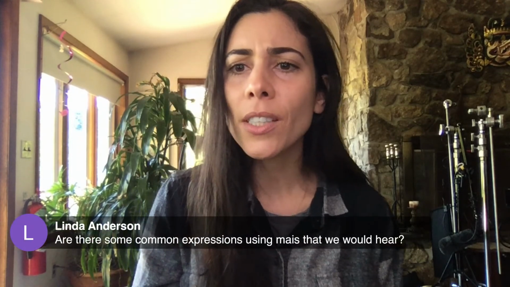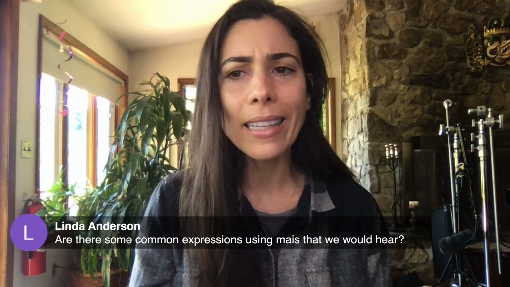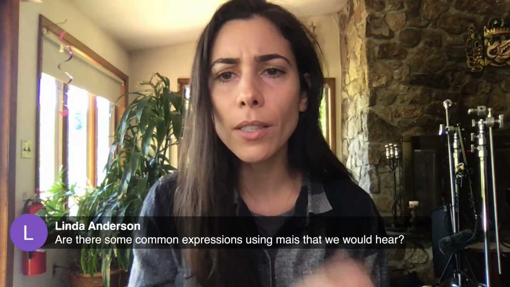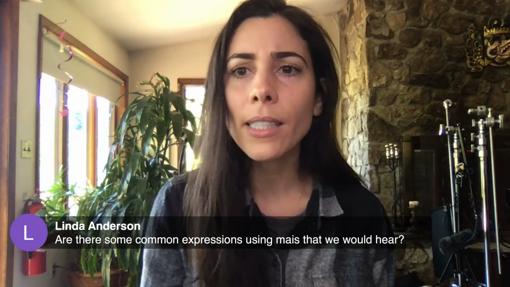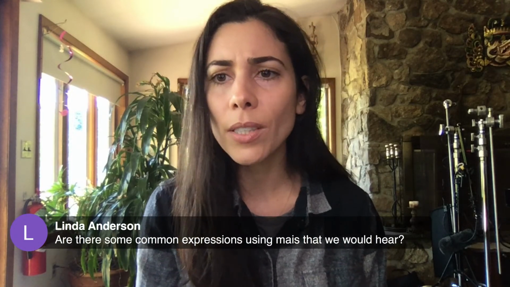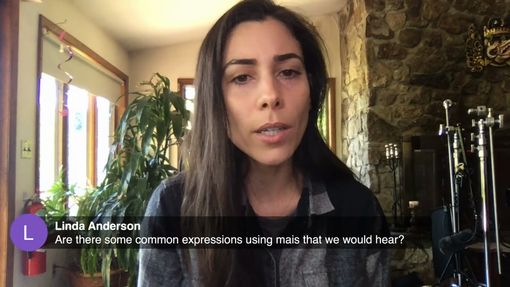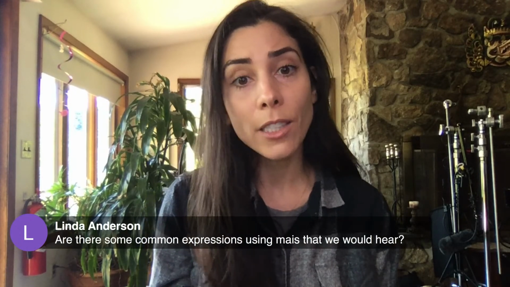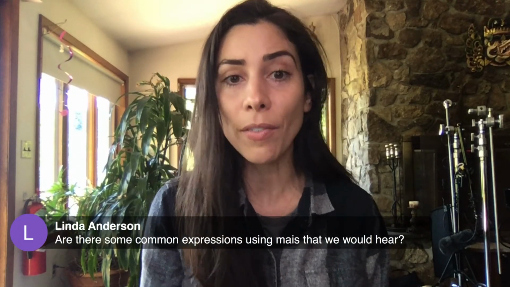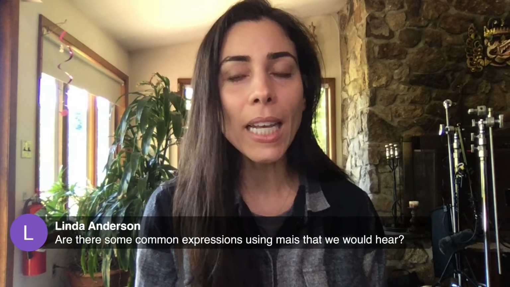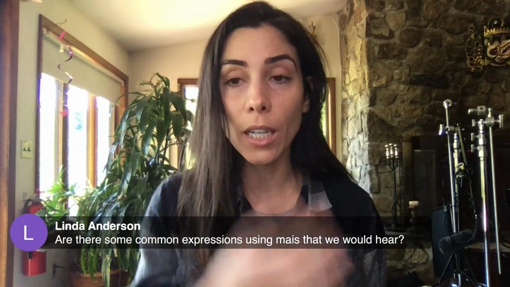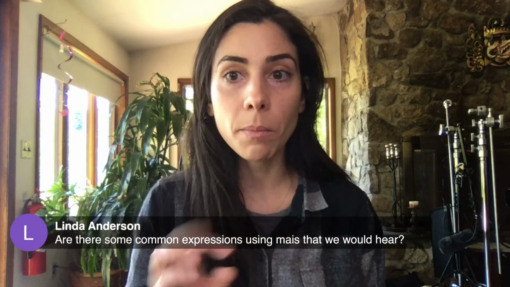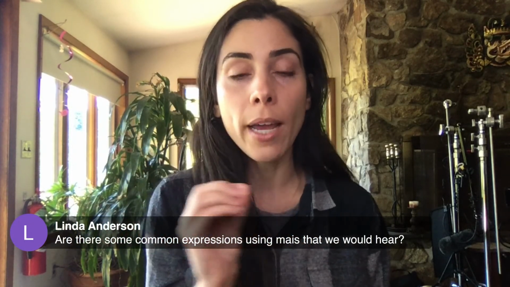Common expressions using the word mais. Yeah, there are many expressions using the word mais, but I cannot think of expressions now. Can you guys give me examples of expressions using the word mais? We use this word so much in so many different contexts in Portuguese. It is a very common word, and sometimes it is a little bit tricky because the translation into English can be different depending on the context. But the most common translations are more and plus.